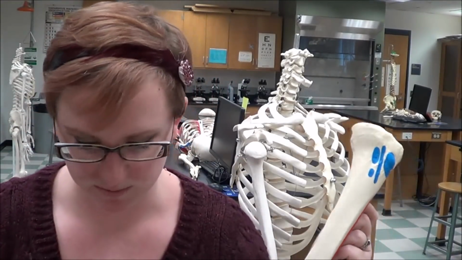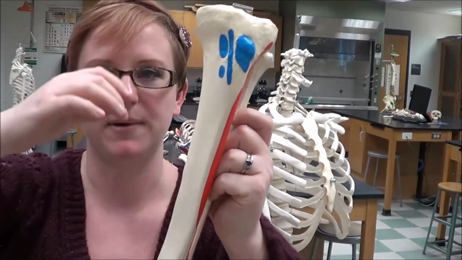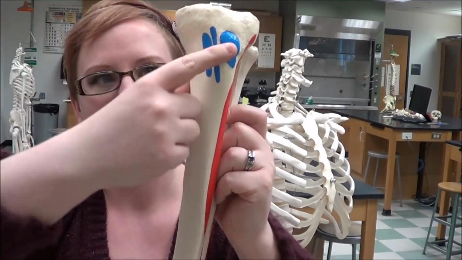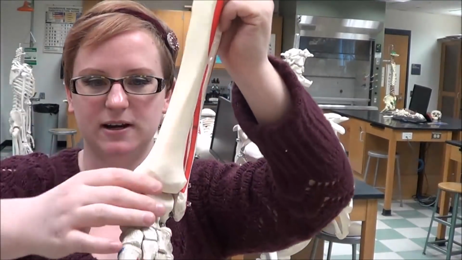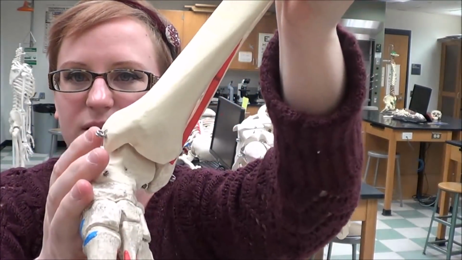Oh, I don't have an example of the patella. Sorry, patella is your kneecap, by the way. But there's a tendon that stretches across and attaches here, so that's why there's a nubbin. But anyway, there it is, and it's got this little tooth that kind of comes down.